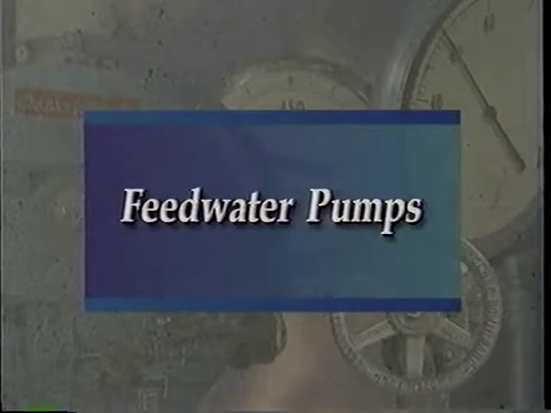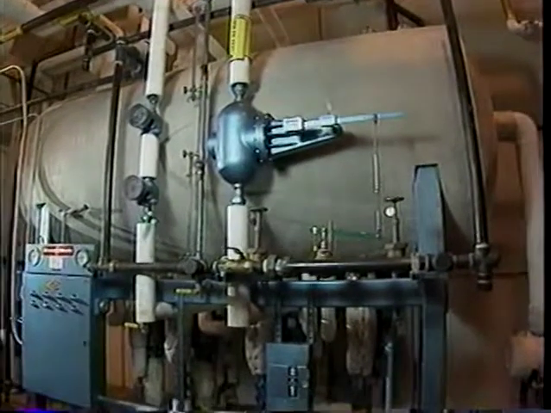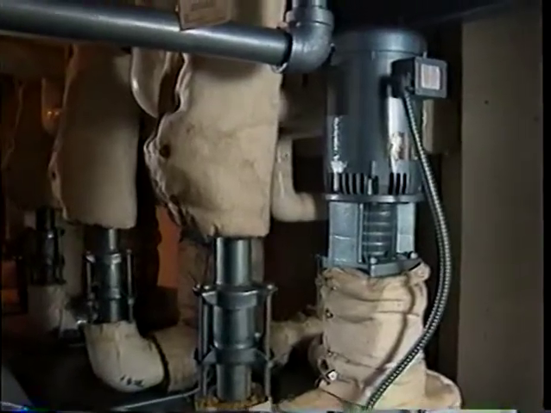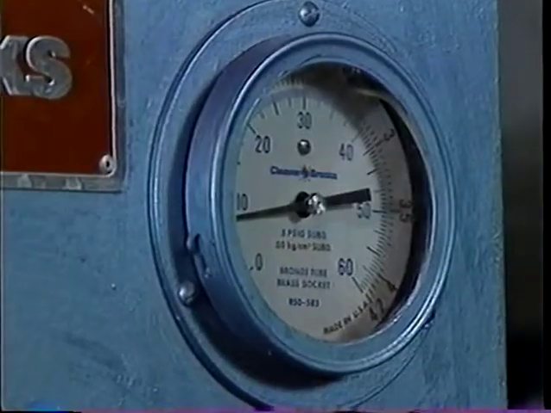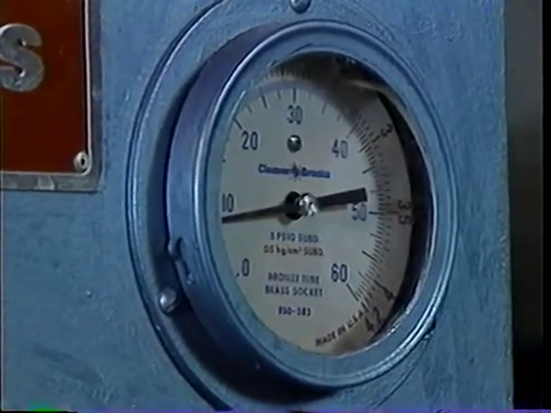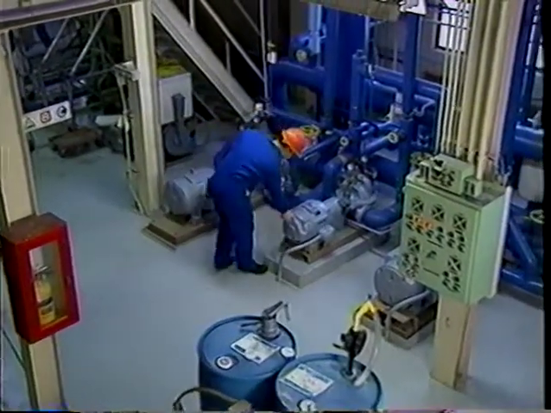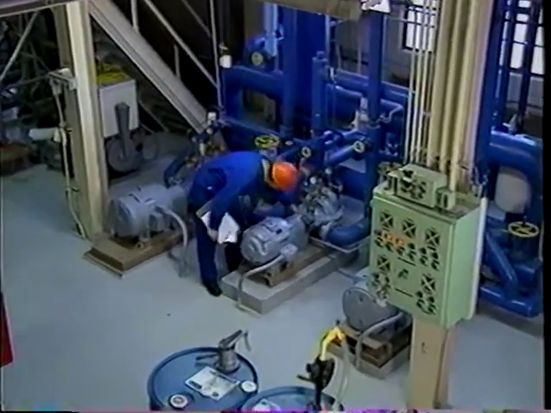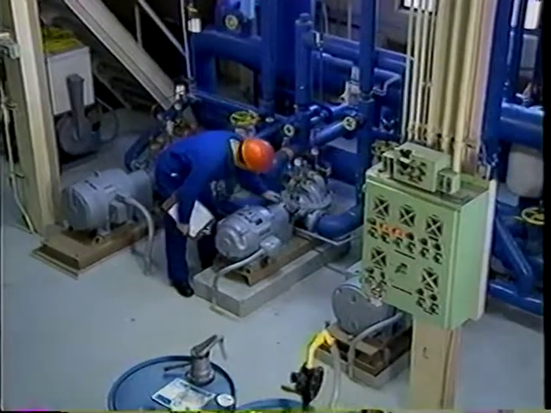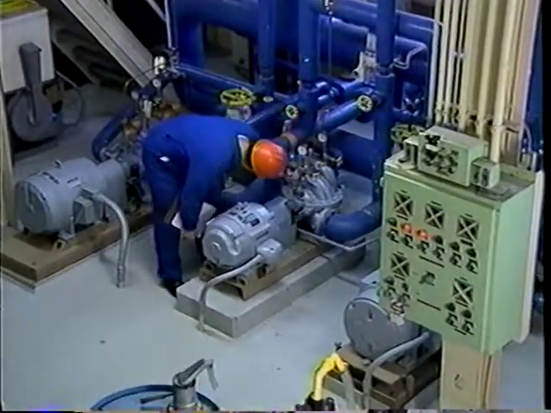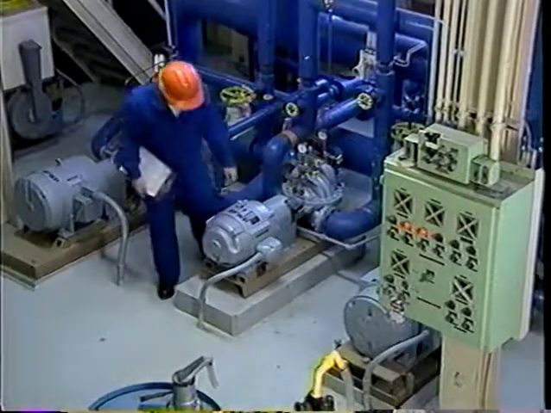Feedwater pumps. Feedwater pumps are used with feedwater regulators to pump feedwater to the boiler. Pressure must be sufficient to overcome boiler water pressure to maintain the NOWL in the boiler. For maximum safety, plants having one steam-driven feedwater pump must have a backup feedwater pump driven by electricity. Feedwater pumps may be reciprocating, centrifugal, or turbine.